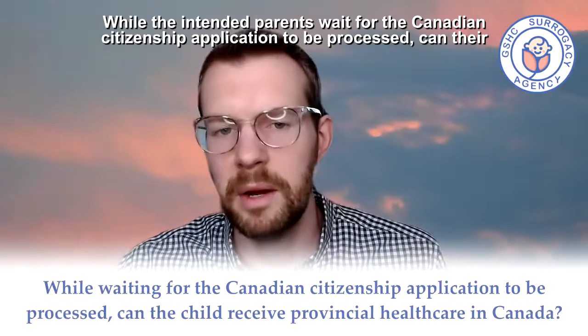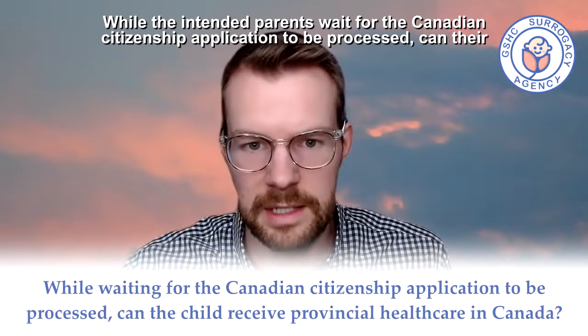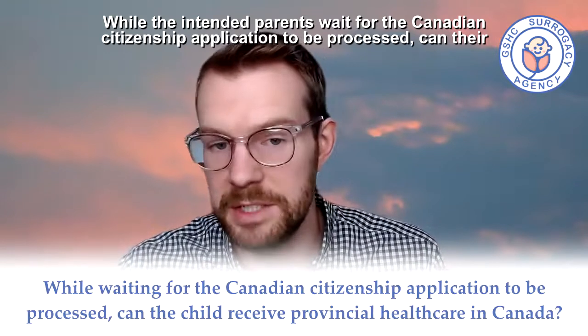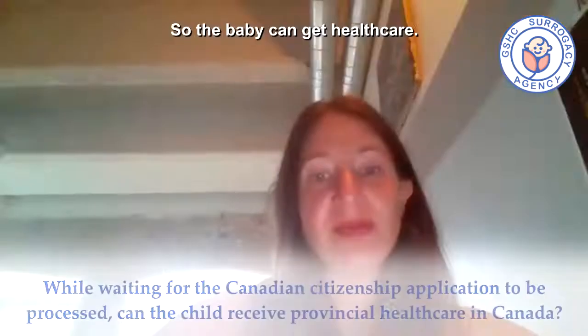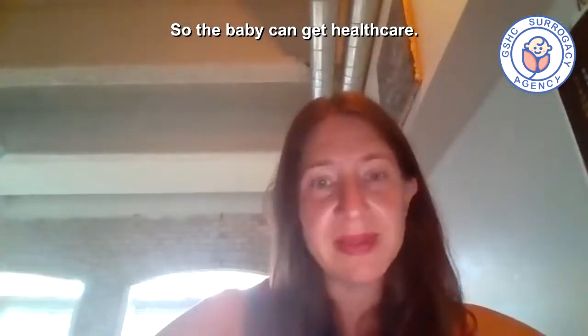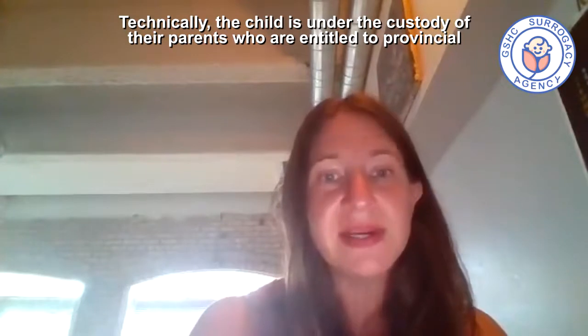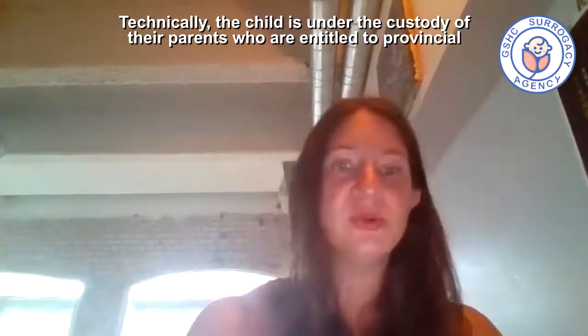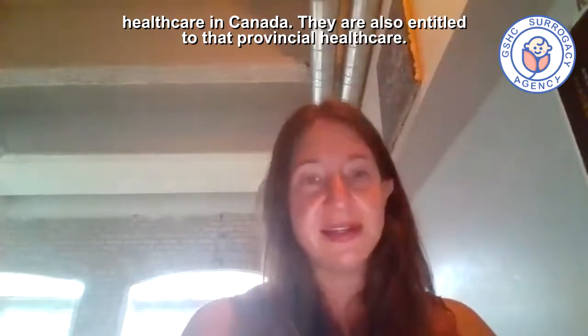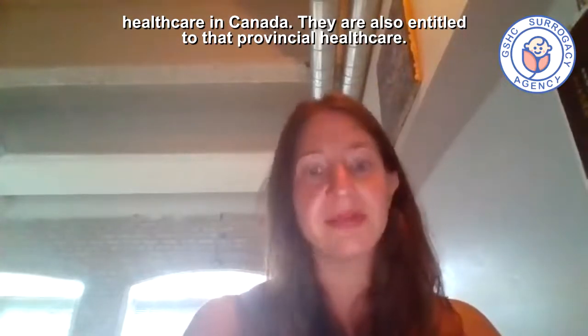While the intended parents wait for the Canadian citizenship application to be processed, can their baby still receive provincial health care in Canada? So the baby can get health care. Technically, the child is under the custody of their parents, who are entitled to provincial health care in Canada. They are also entitled to that provincial health care.